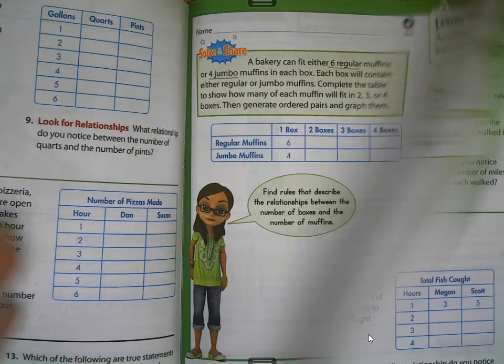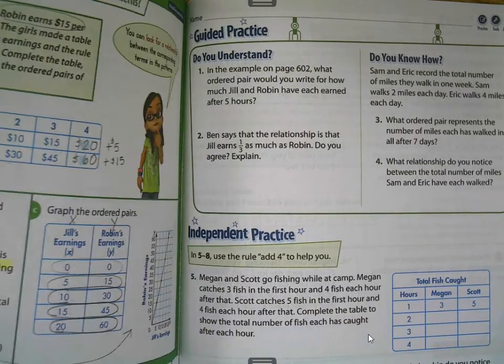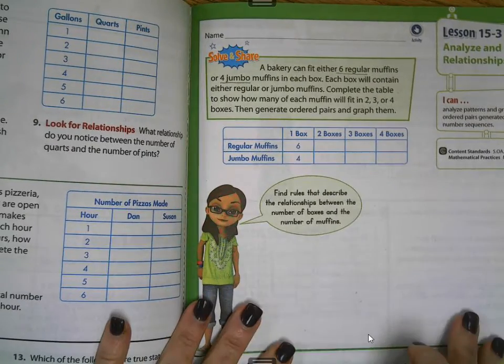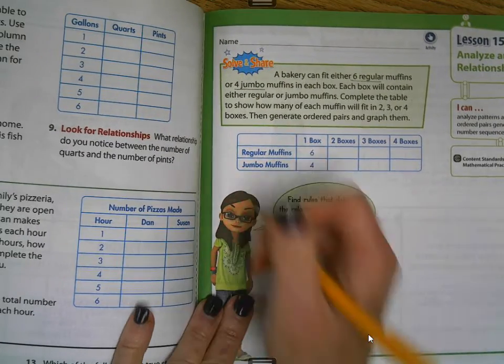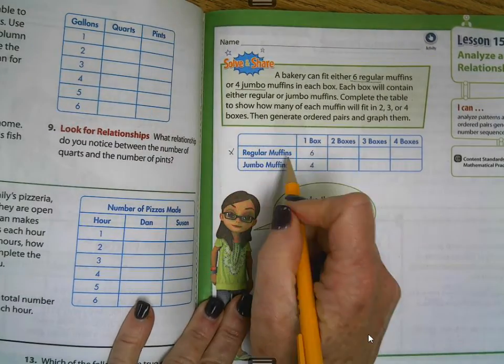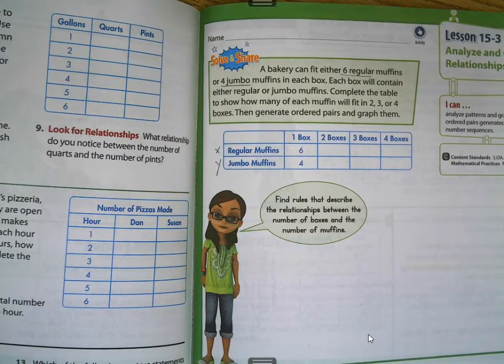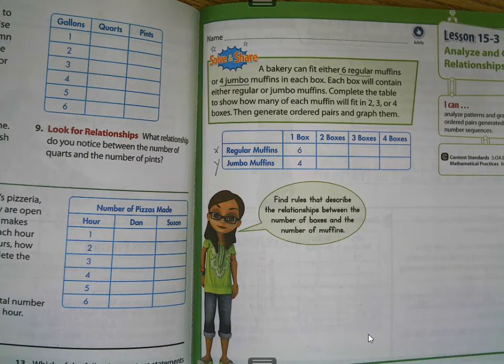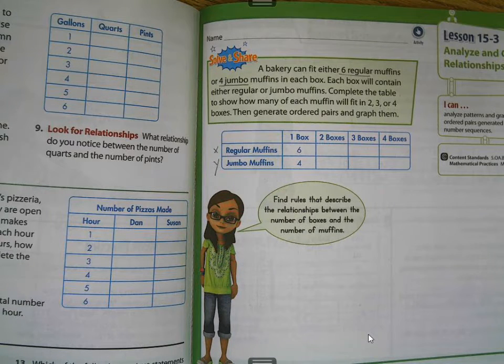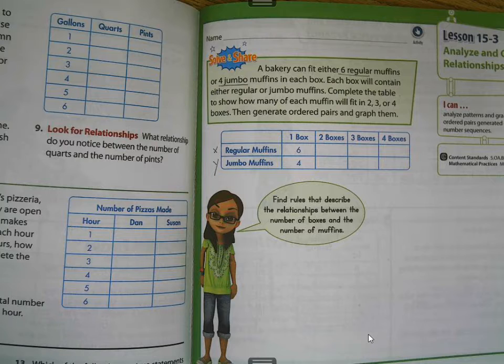So using the steps we just used on page 602, let's work on our data table. So X we're going to let be the regular muffins and Y the jumbo. And that's going to be important in a few minutes when we actually go and make our line graph in quadrant 1 of a coordinate plane. As a matter of fact, we did that a minute ago, so you should be looking ahead of what you think we're going to do.